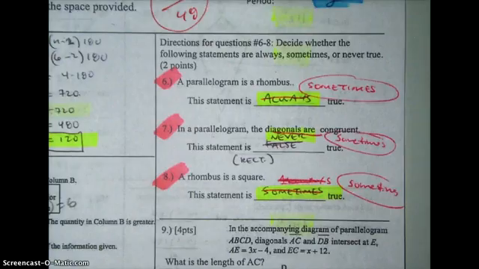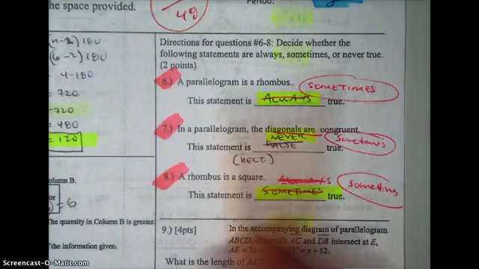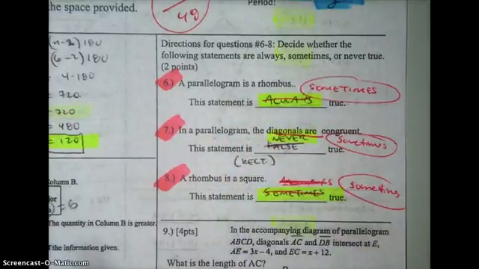Decide whether the following statements are always, sometimes, or never true. This is where we created the map. Anytime you're going down in the map, it's always down, sometimes up. A parallelogram is a rhombus. In this case, you're going down, so it's sometimes, because a parallelogram could also be a square or a rectangle.